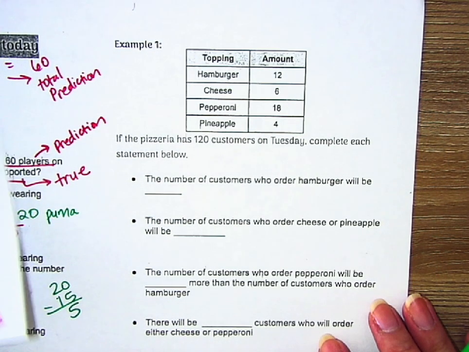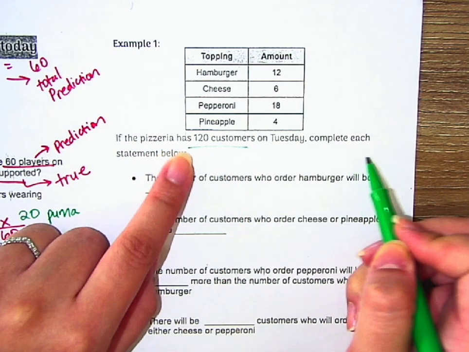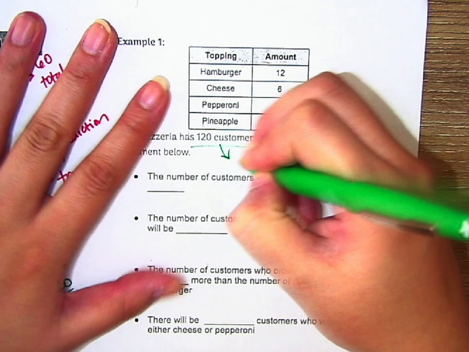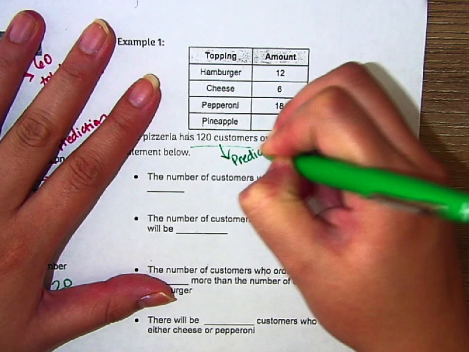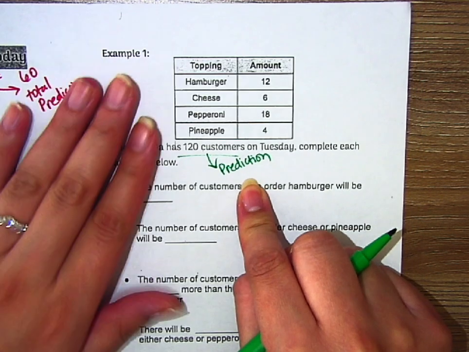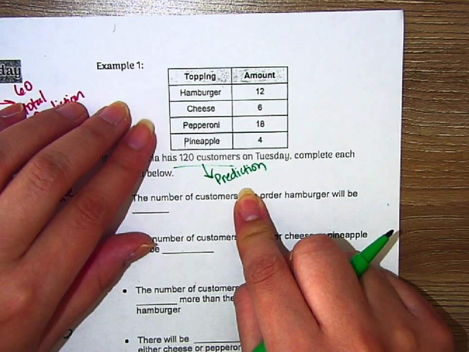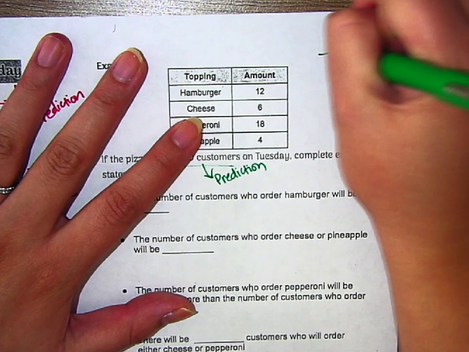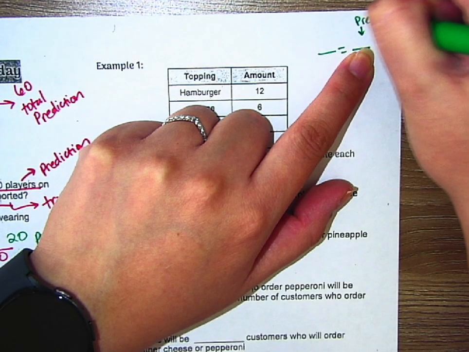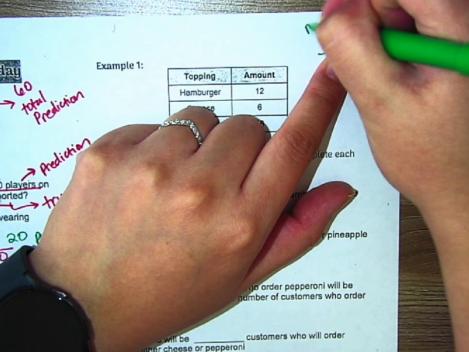Example 1. So it says if a pizzeria has 120 customers on Tuesday, complete each statement. This is my prediction. Okay, if the pizzeria has 120 customers. So on this side, we're going to be using our proportion. Our line equals line. Remember, prediction is on this side, and then our probability is on the other side.